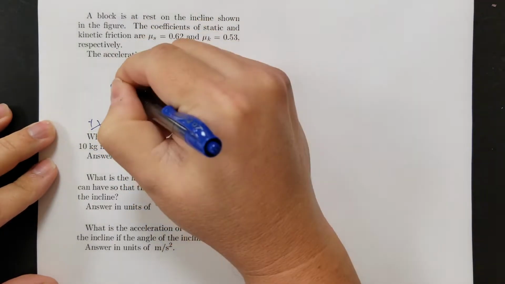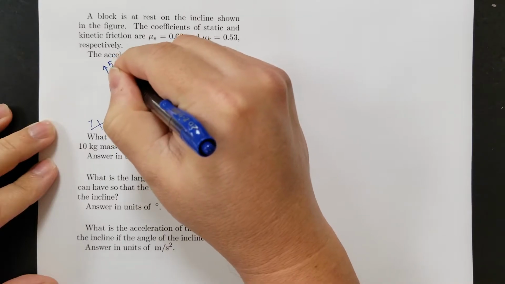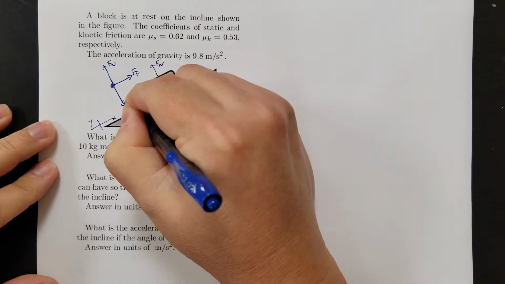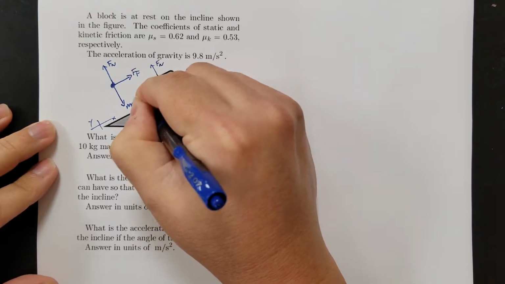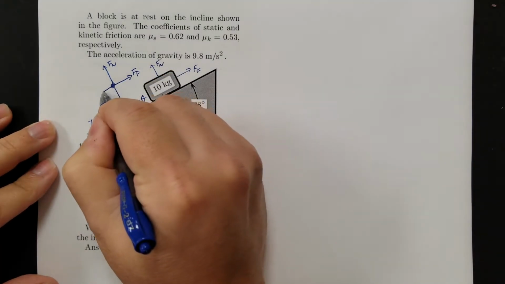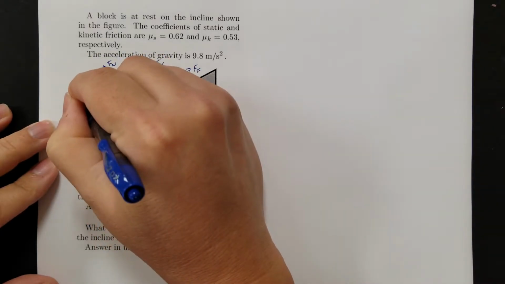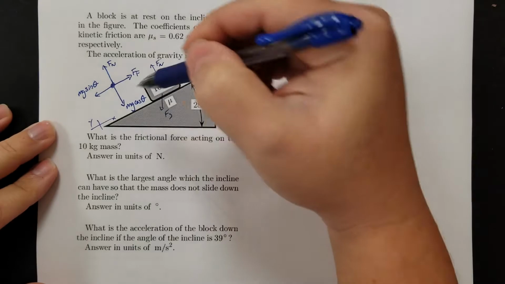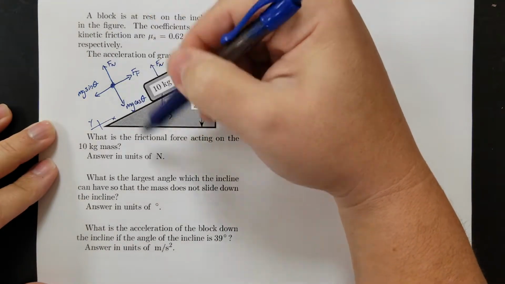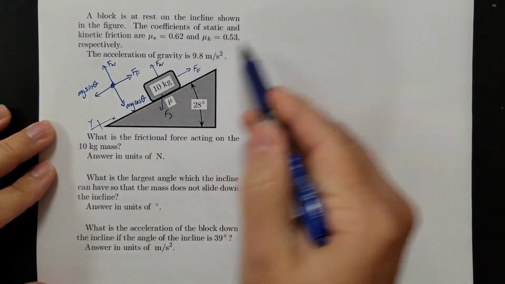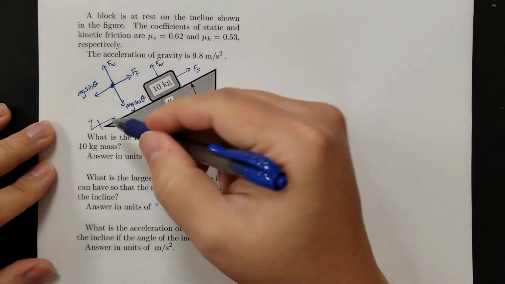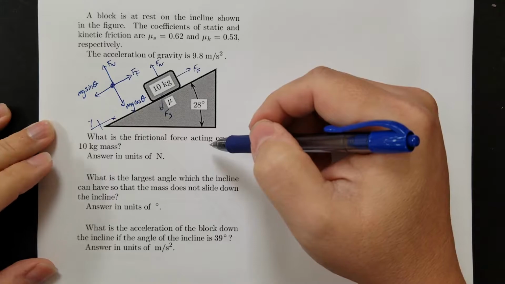I've got friction, I've got the normal force, and then I'm going to have mg cosine theta here, and mg sine theta here, right? So remember, the cosine component goes perpendicular to the ramp, and the sine component is the one that goes down the ramp. Okay, so now that I've got a free body diagram, I can get the frictional force.